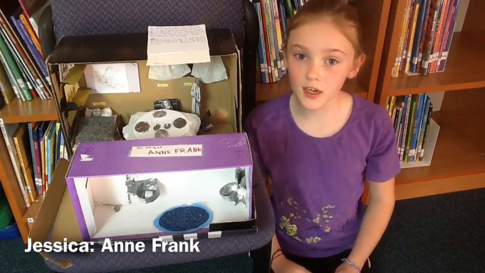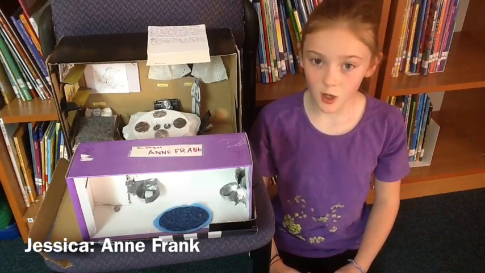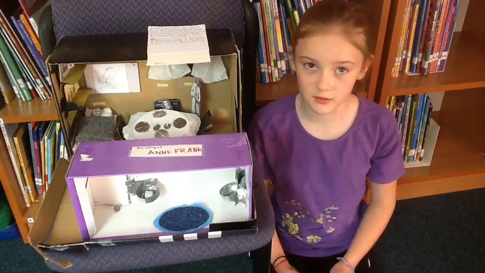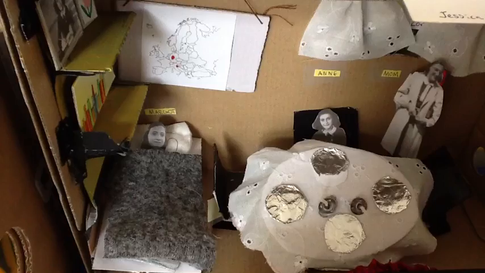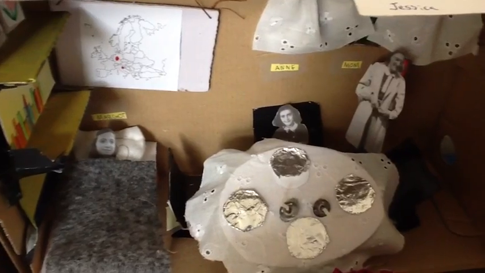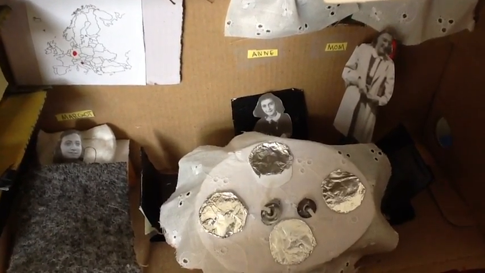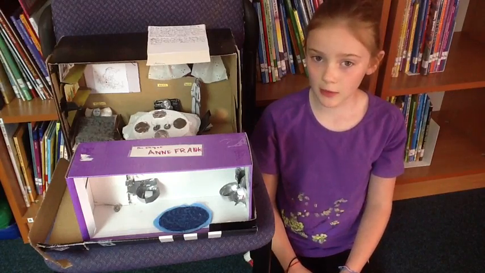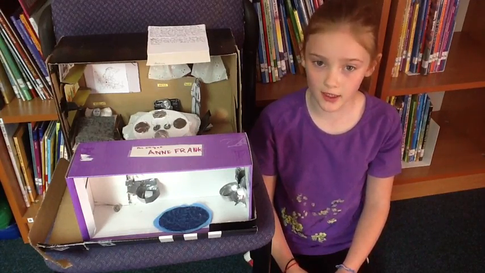I chose to read a book about Anne Frank because I knew most about her and I thought she was very interesting. My diorama shows her family hiding in the annex. This was probably one of the biggest struggles in her life because she wanted to play with other kids, but she had to be quiet.